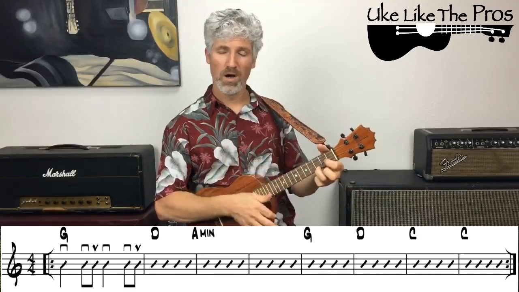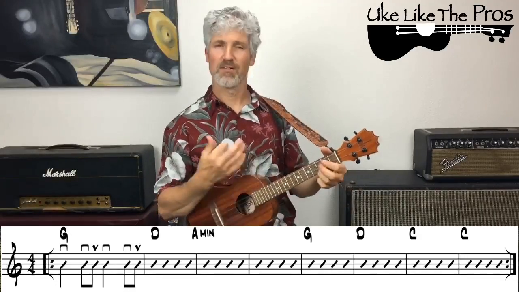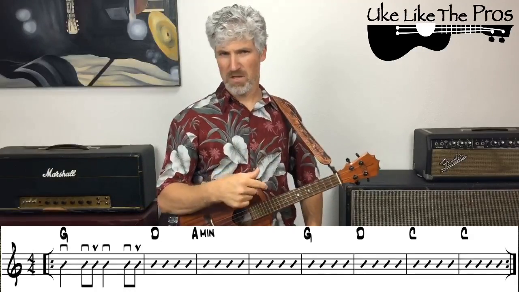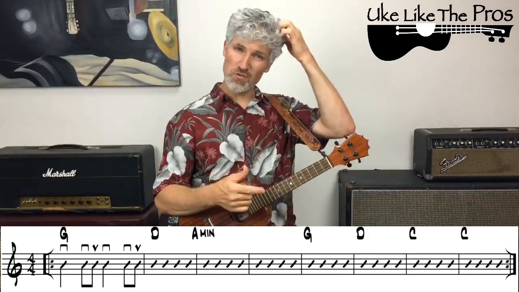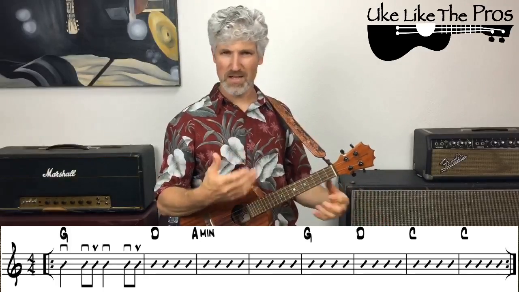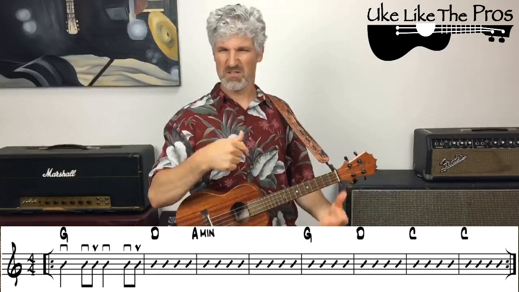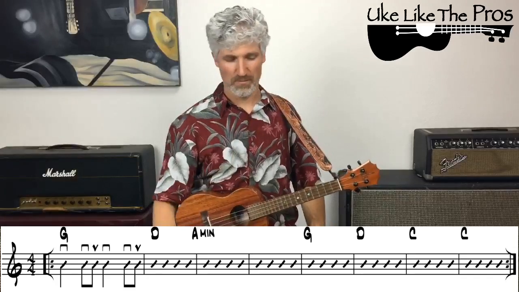4 and 1, 2 and 3, 4 and. Okay, so as I was talking while I was playing, which is good to do if you can talk and play, then it really means that you're understanding these chords and the rhythm, because it's almost automatic where you don't have to think about it.